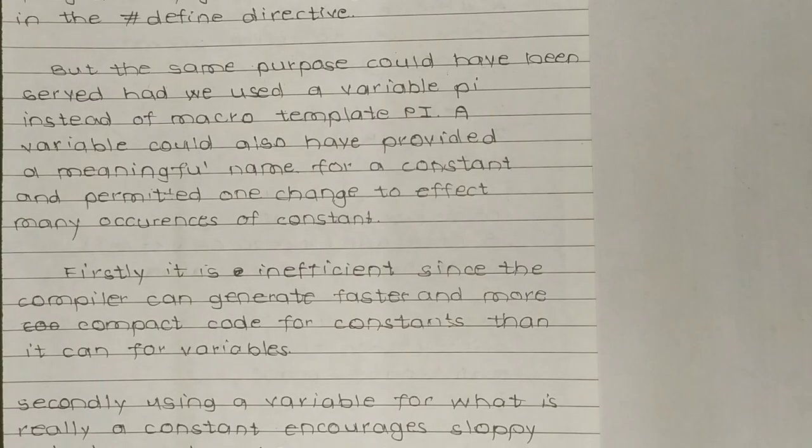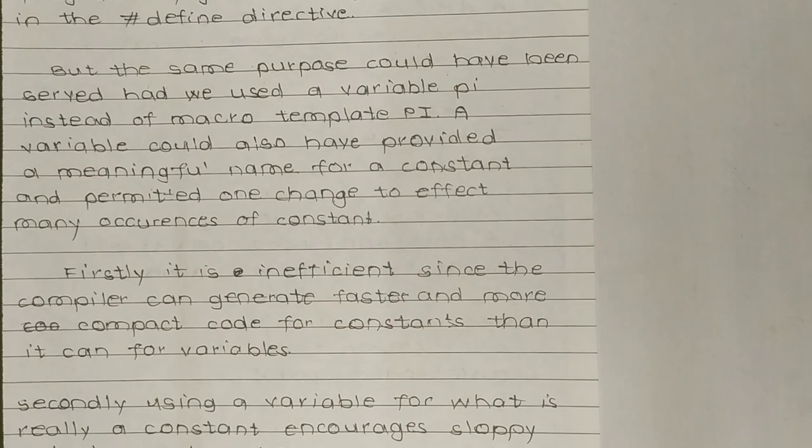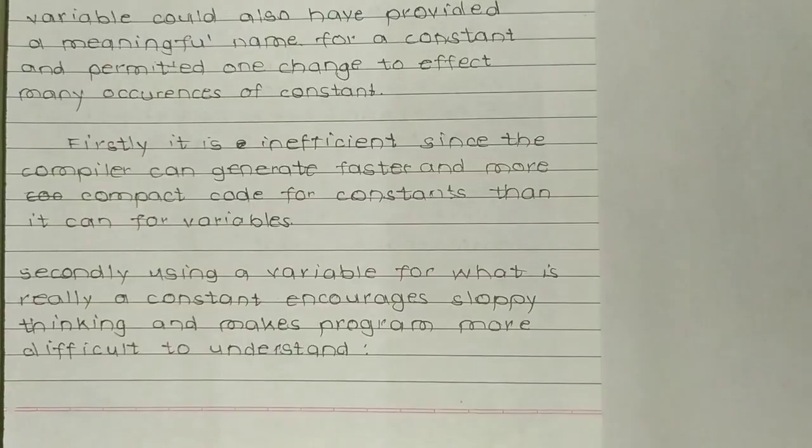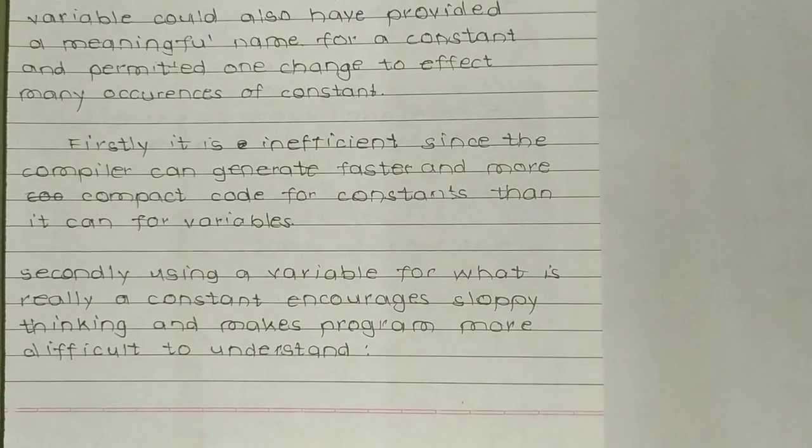But the same purpose could have been served had we used a variable pi instead of macro template pi. A variable could also have provided a meaningful name for a constant and permitted one change to affect many occurrences of the constant. Firstly, it is inefficient since the compiler can generate faster and more compact code for constants than it can for variables. So the compiler can generate faster and more compact code for constants.